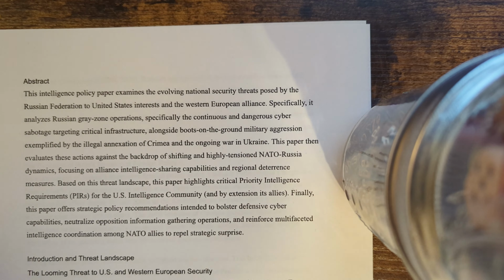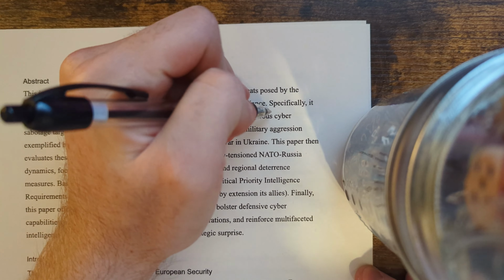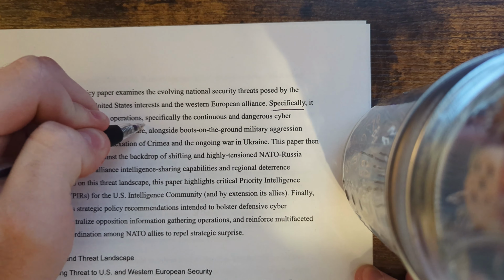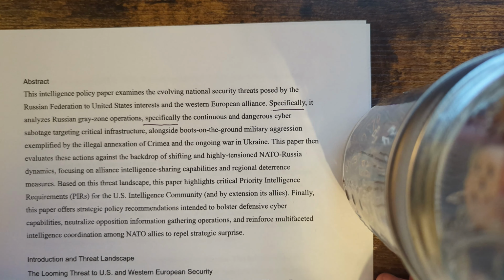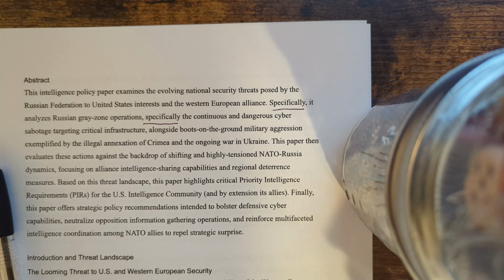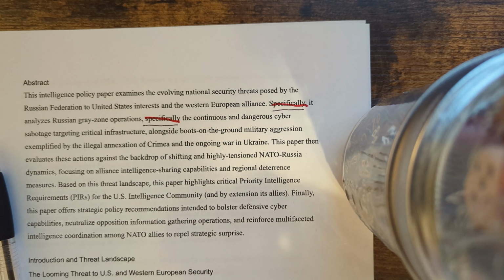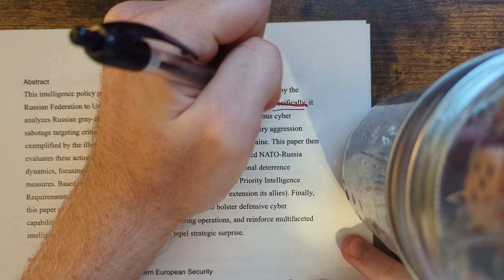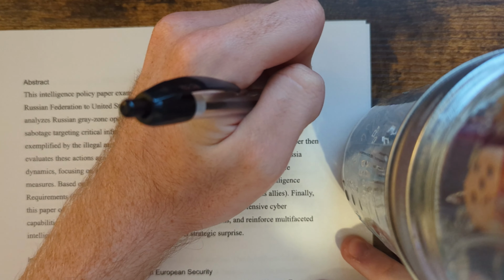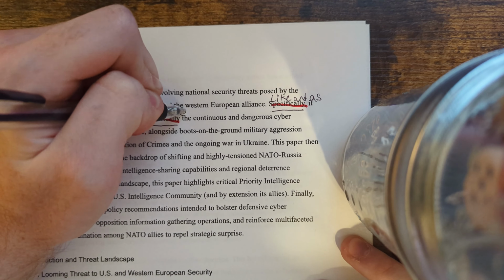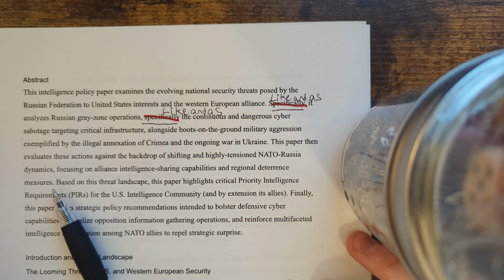Abstract. I want you guys to note how the author says specifically twice. This is a reference to good writing, but to make it a little more appealing to a larger audience, we're going to replace both specificallys with like and as. Just like that. Okay.